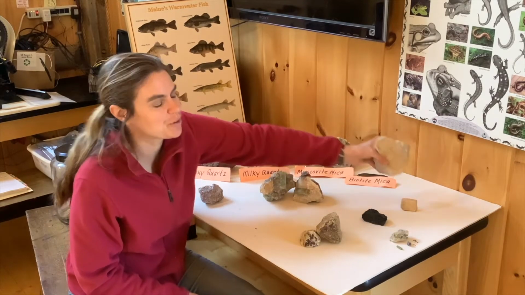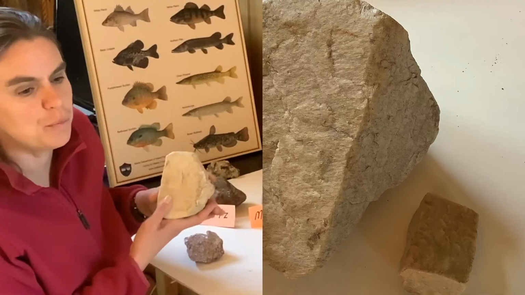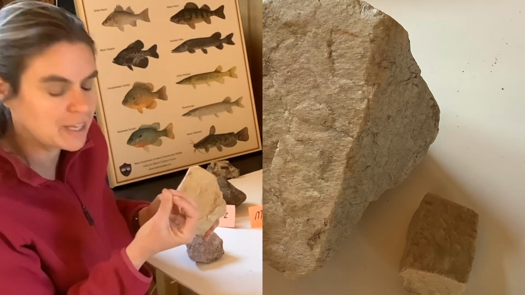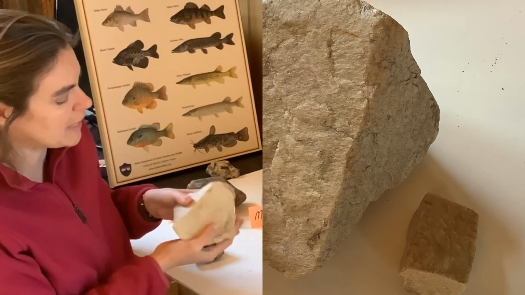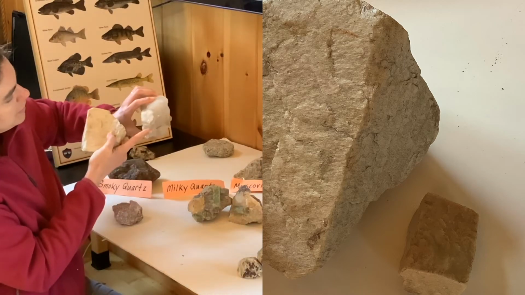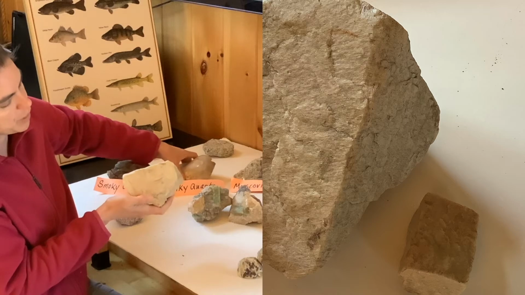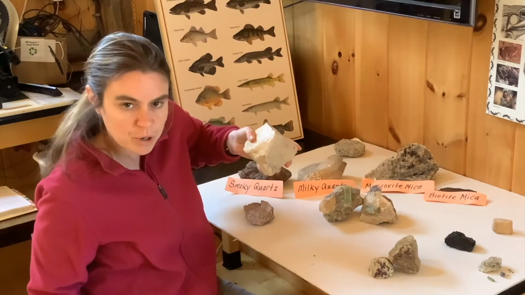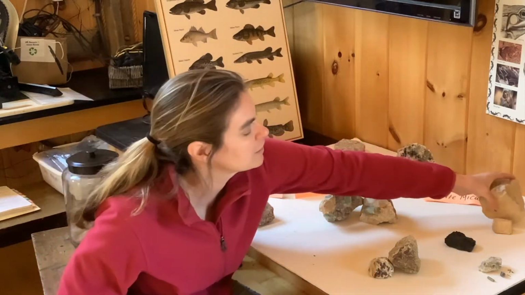Feldspar is another mineral that's really common in Maine, and you might remember it from your sand experiment, seeing those creamy colored grains. So feldspar has flat surfaces, unlike quartz, which comes to a point on its crystals. When feldspar breaks, it makes these nice flat parts. And we'll talk a little bit more about feldspar mining later.